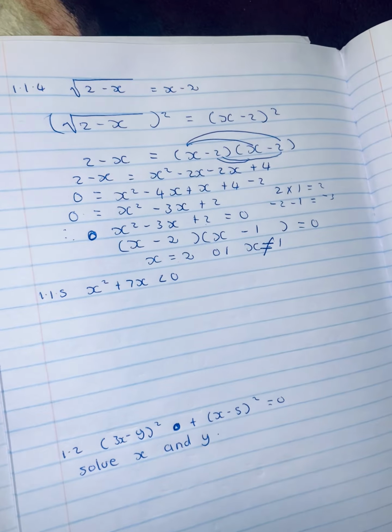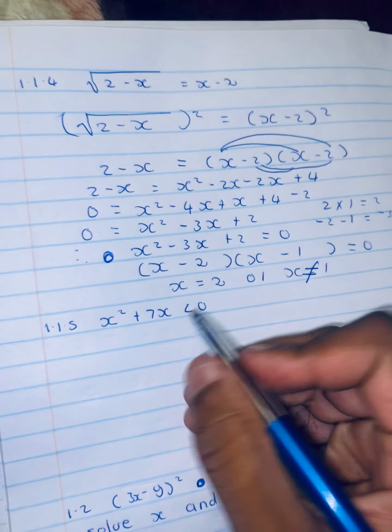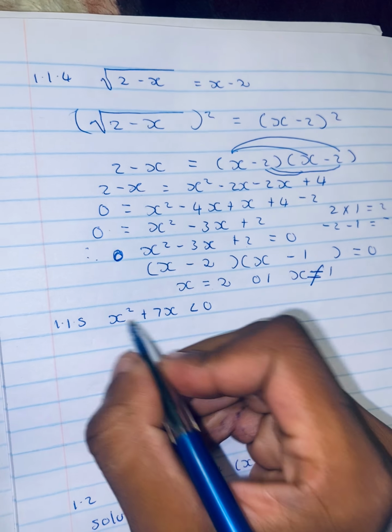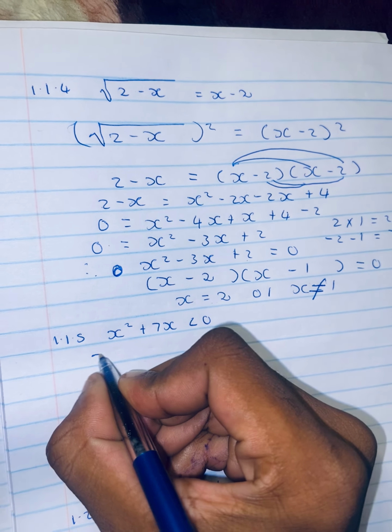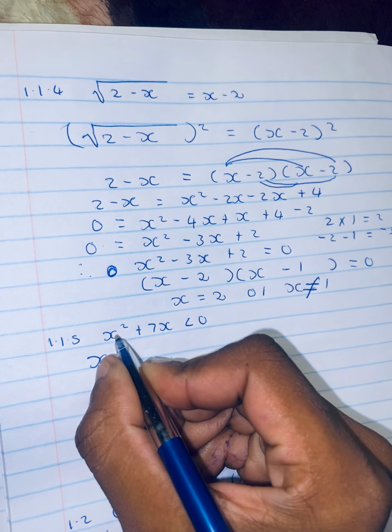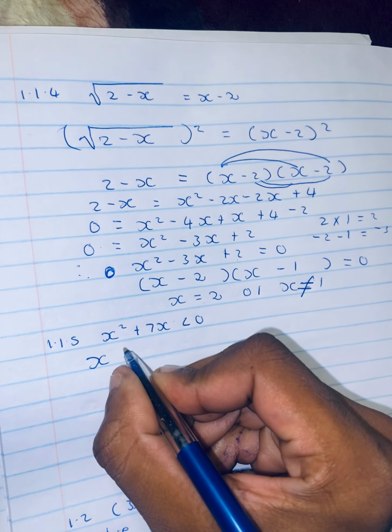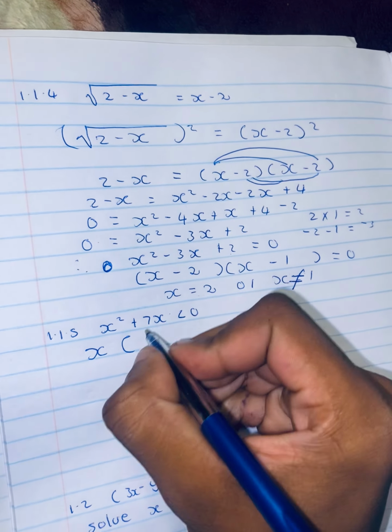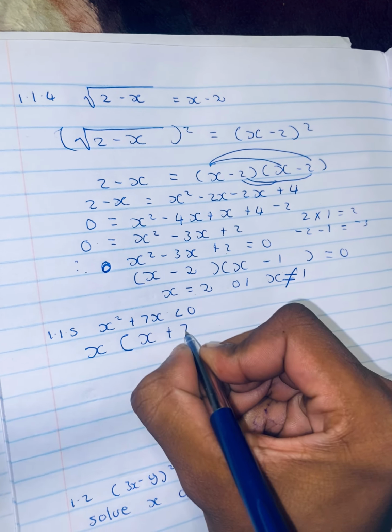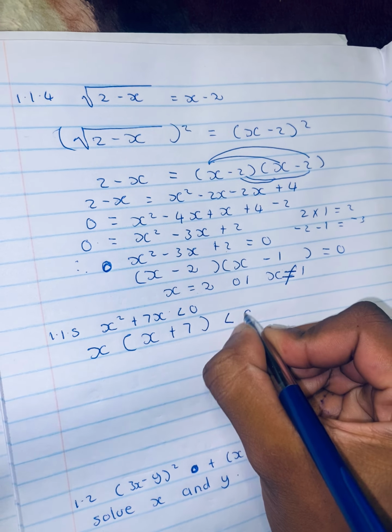Let's go. Oh my God, I like this problem. I like inequality. Okay, so in this case, guys, we are going to try to simplify sets. So first thing that we see, we have x as a common factor. So we can put it outside and we are left with x plus 7. This must be less than 0.